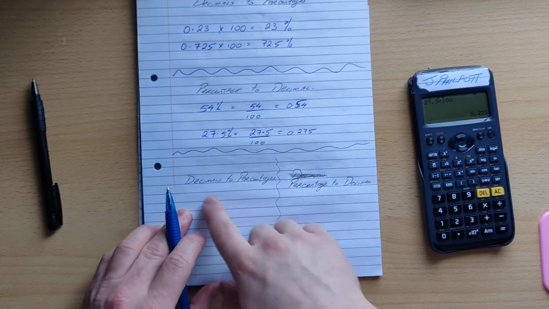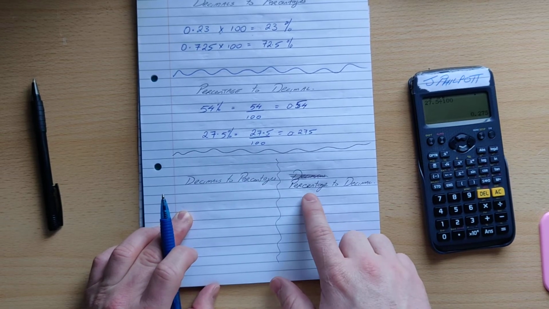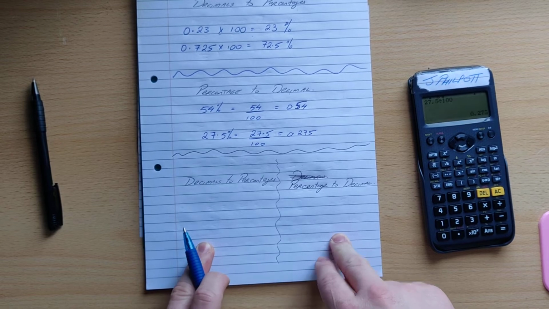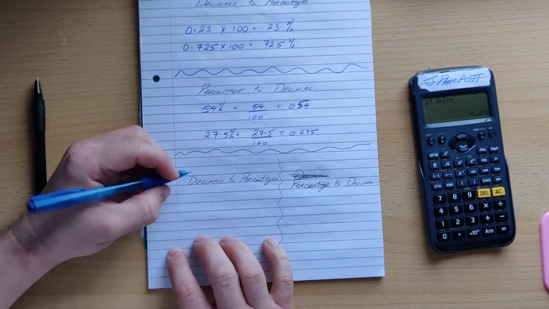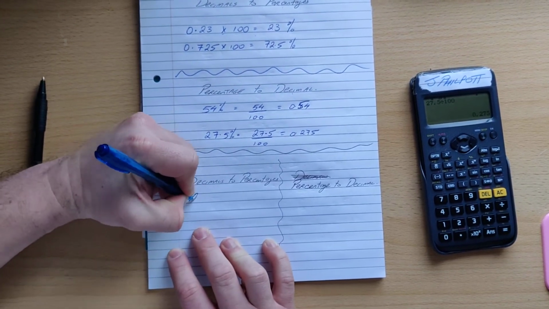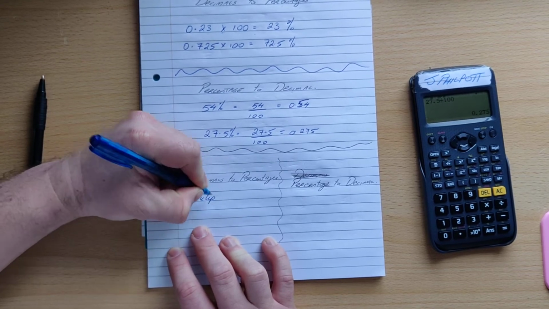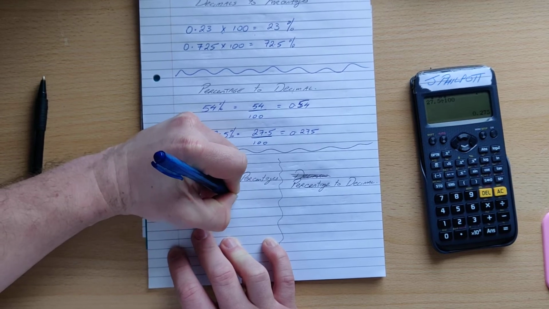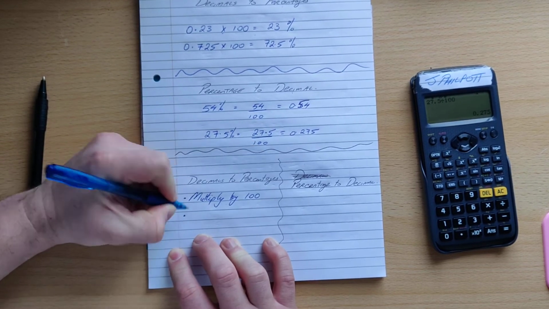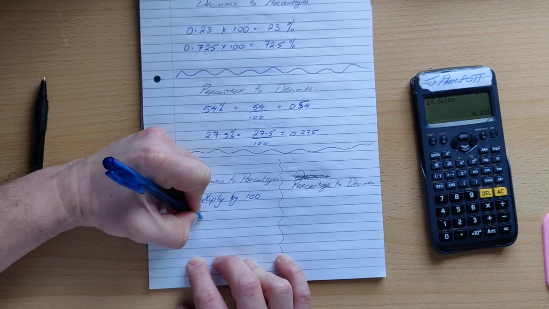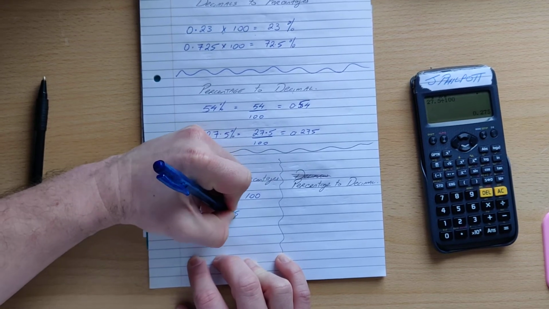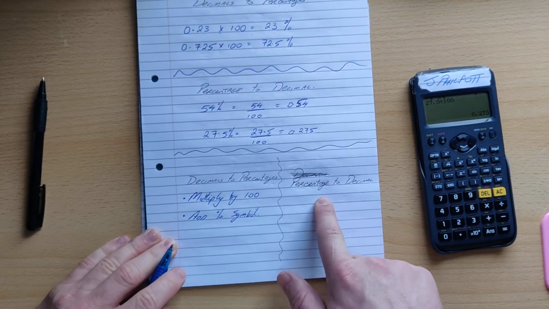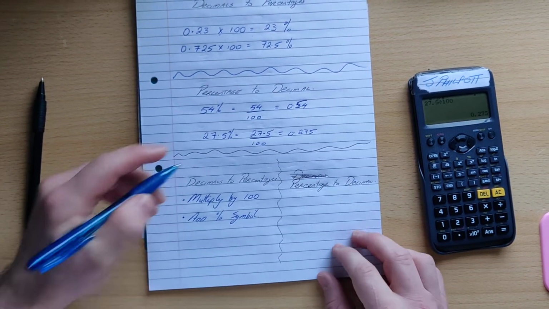Just to put it into words, how we convert decimals to percentages and percentages to decimals, I've made a slight mistake with this one, so I'll write down in words what you do, which might make it a bit easier. For decimals, we took the decimal, same as with the fractions, and multiplied by 100, and the second step was add the percentage symbol. On the opposite side, it's literally the total reverse.